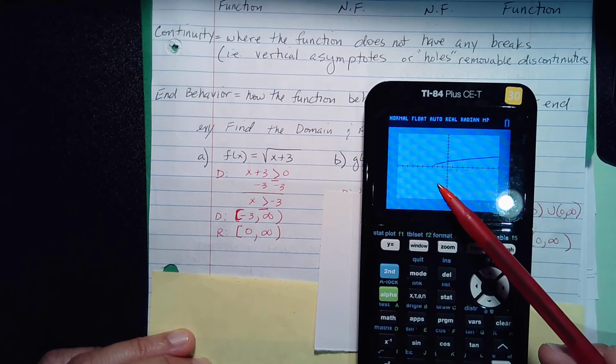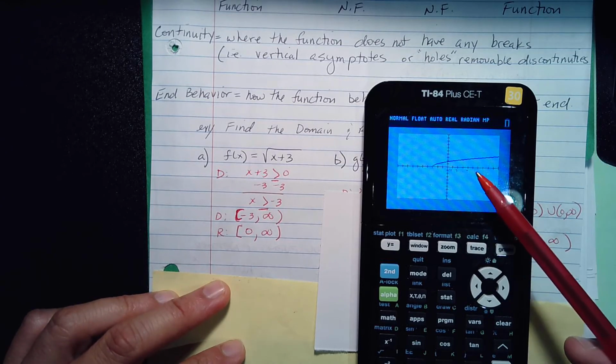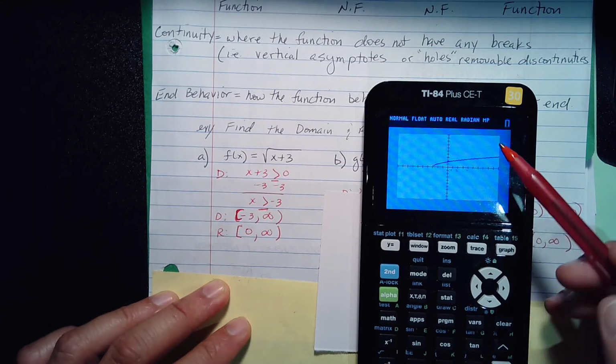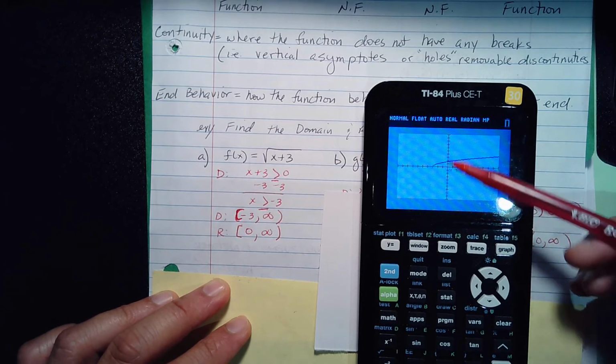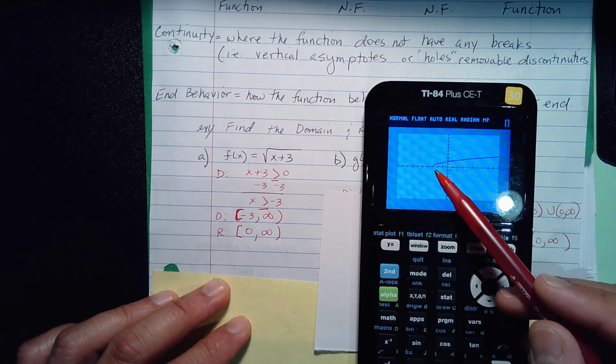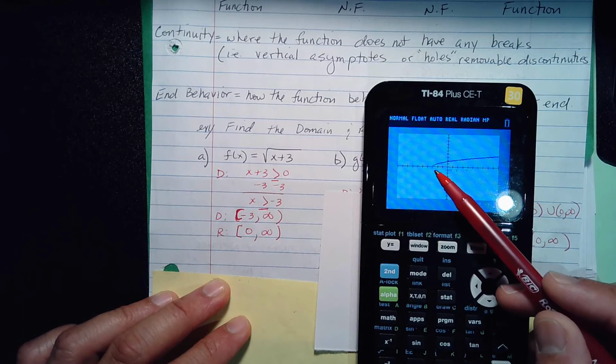So this is the graph of y equals the square root of x plus 3. So the range, we think of y values, the y-axis runs up and down. So the graph of this function is above the x-axis. That means the range is going to be from 0.